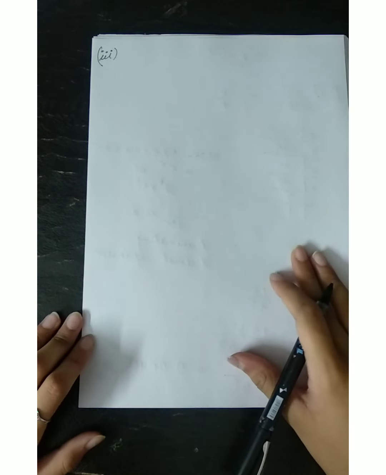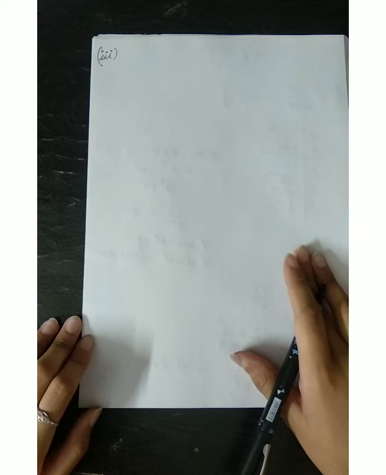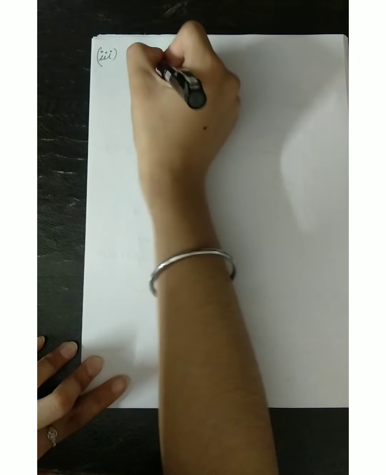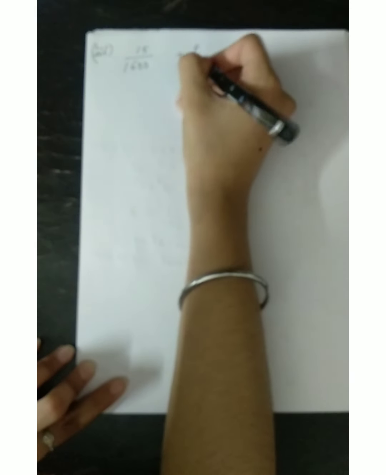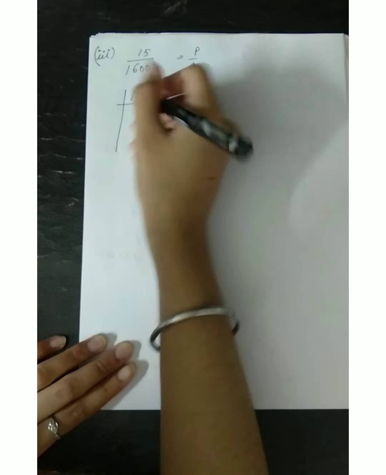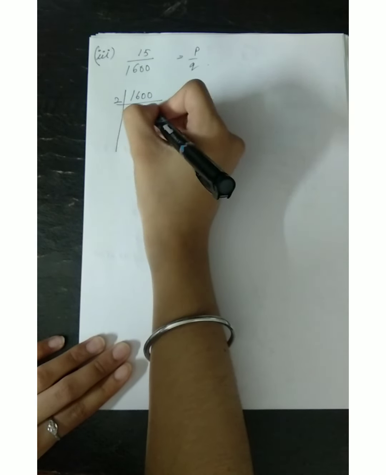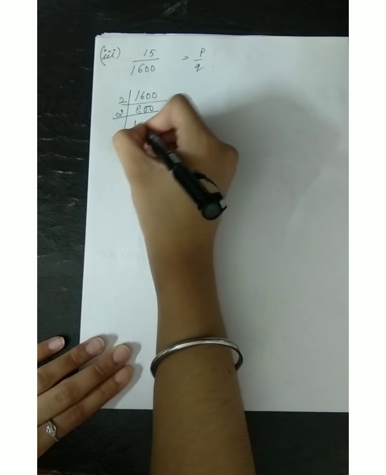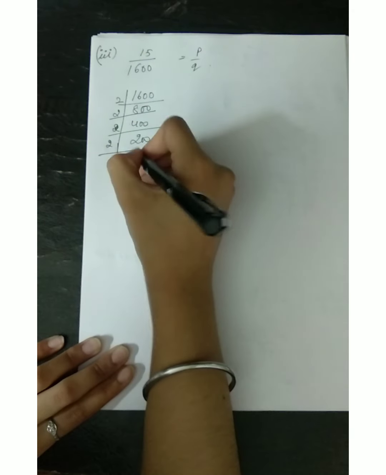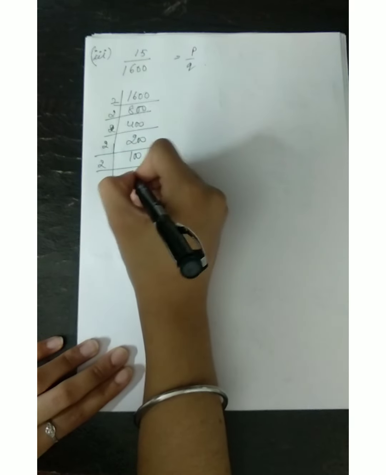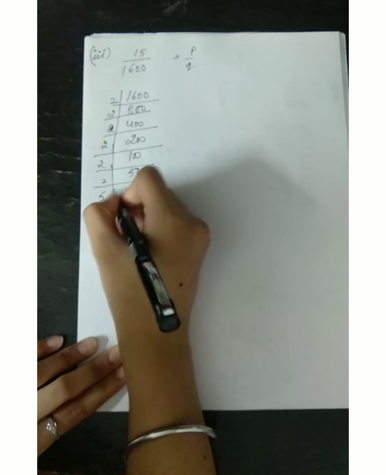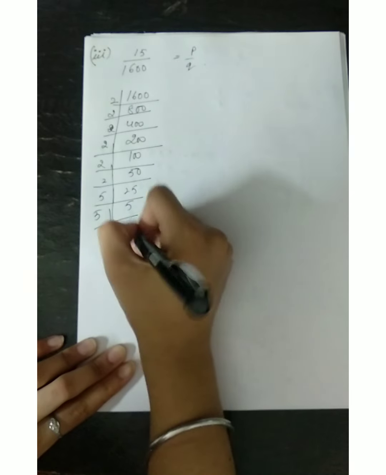Our third part is, I'll be solving only 3 parts, that is first, third and the fifth one. So our third part is 15 upon 1600, it's equal to p upon q. 1600, 800, 400, then 200, then 100, then 50, then 25, 5 and then 1.